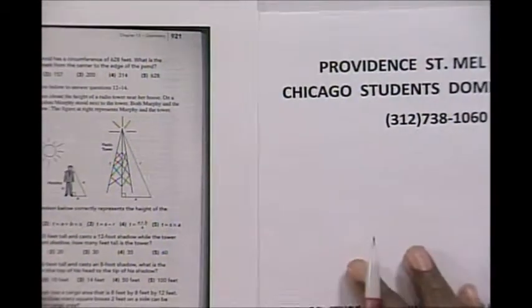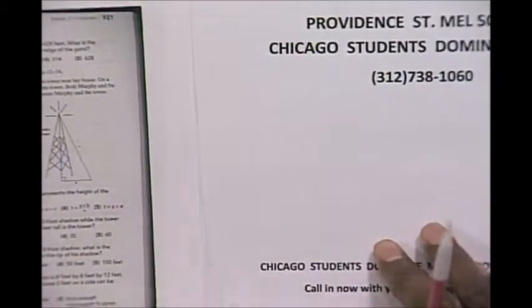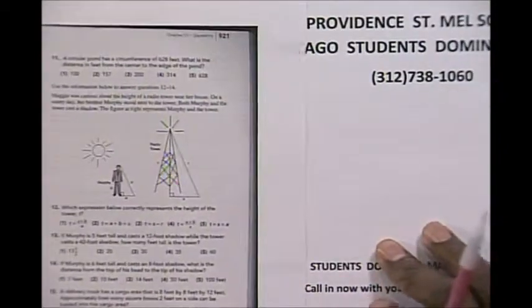All right, so look at number 11. Right now I'm on page 921 of that GED book. For people who are trying to keep up with us as they look at this book, what we have here is a circular pond. That tells you right now what shape you're working with. But the question is, are you going to need the perimeter of the circle, or are you going to need the area of the circle? Are you going to need the distance around the circle, or the amount of space inside the circle?